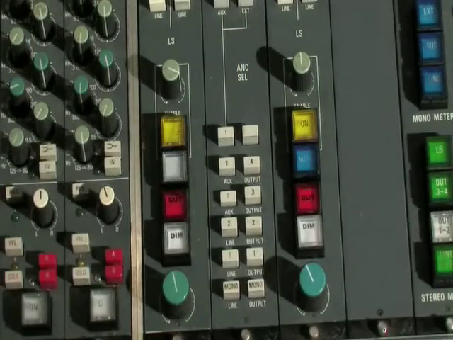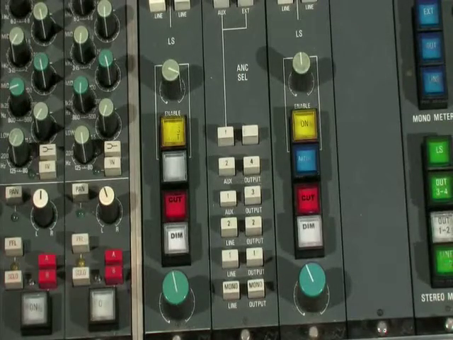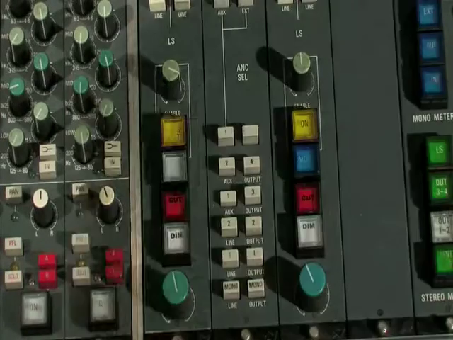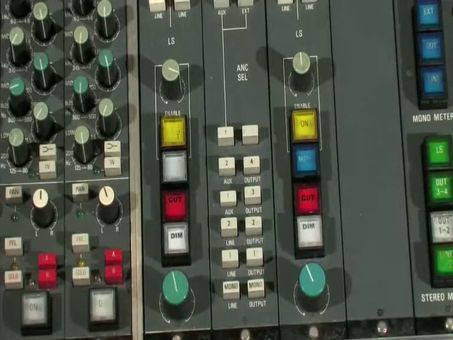What's quite unusual about the loudspeaker level control is that we have two sets for the two sets of speakers, each with its own control. The great thing about that is that you can set the levels of the two speakers independently.